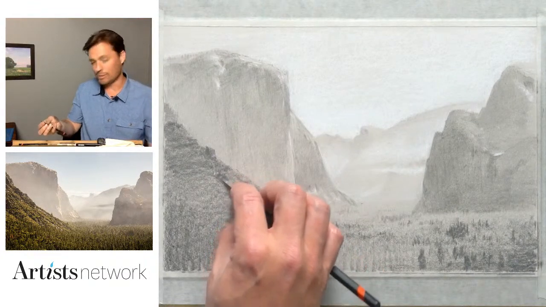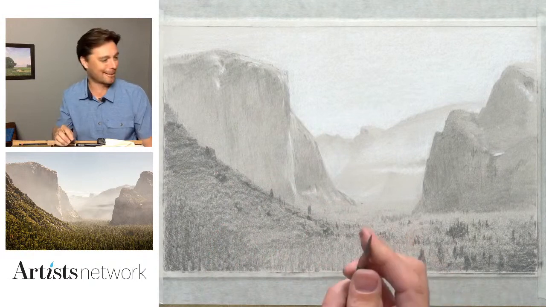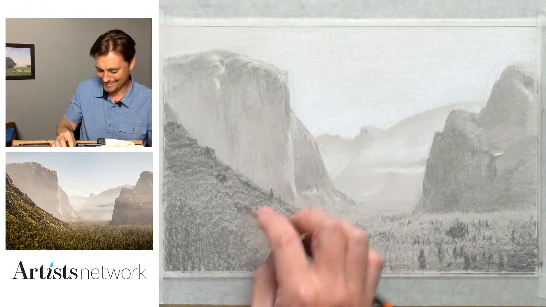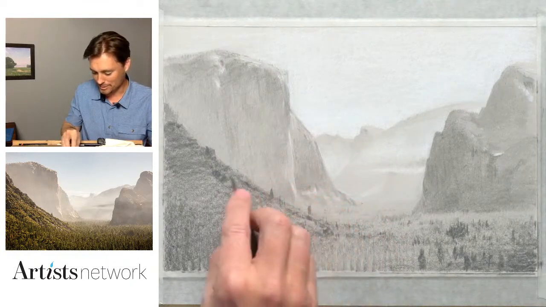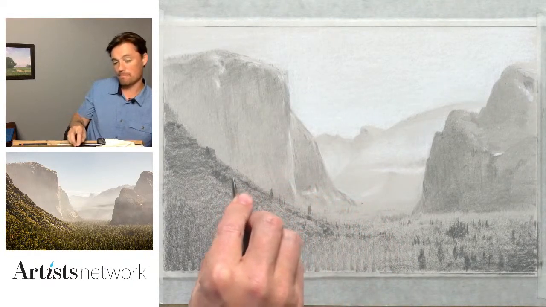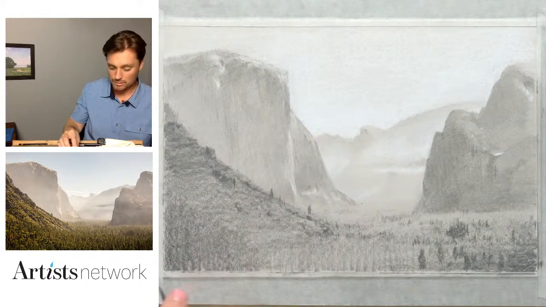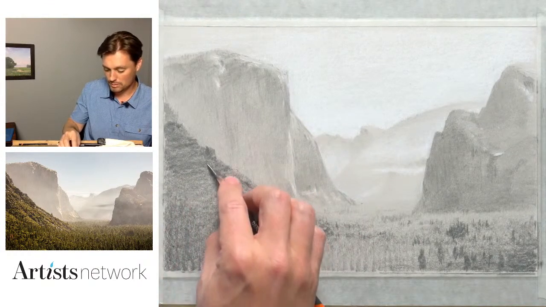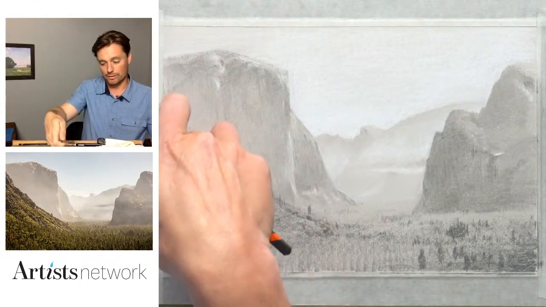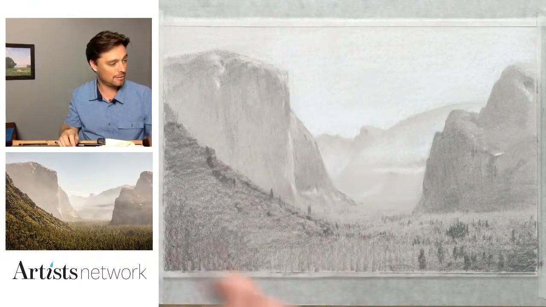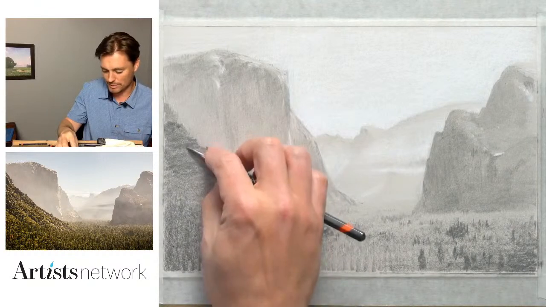I really like this 3B. It's much darker than I thought it would be. So it's a perfect thing for that to happen, for my other pencil to just snap. I broke 2 of them today. Kind of looking at these forms here. So the darker I go here, the lighter, more atmospheric that becomes back there.